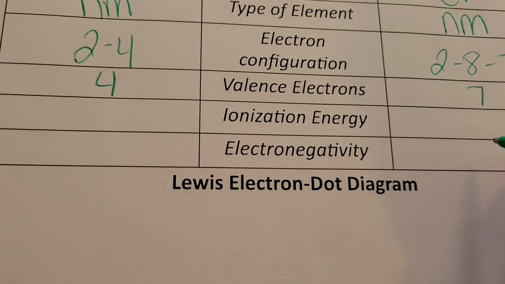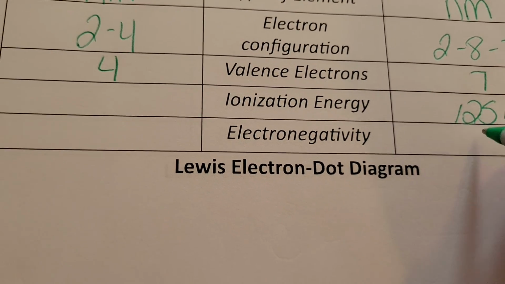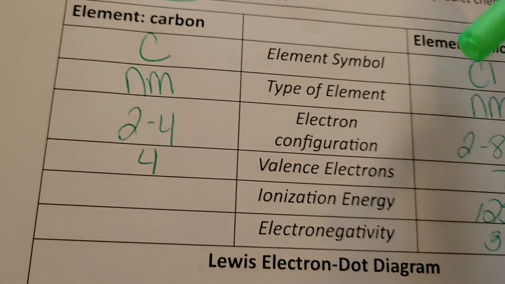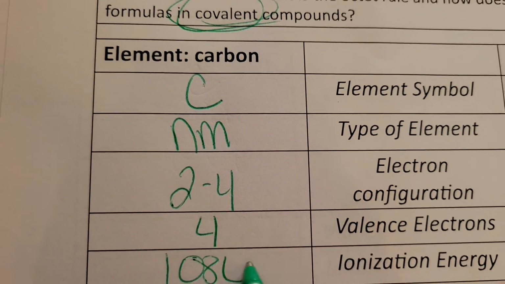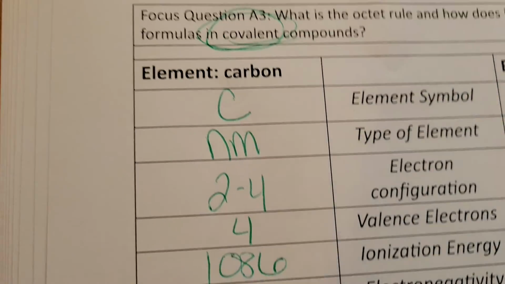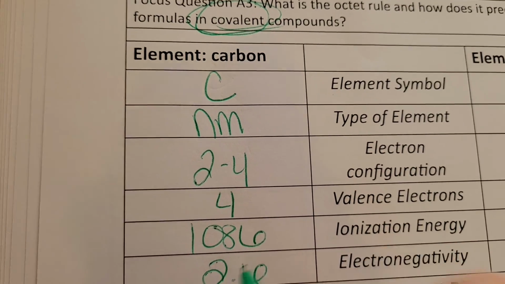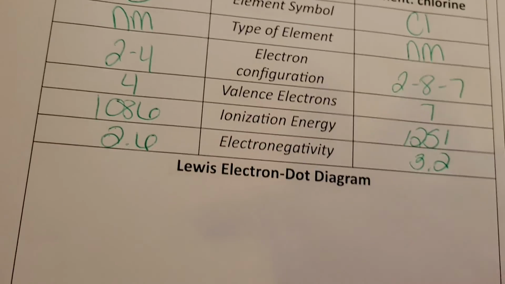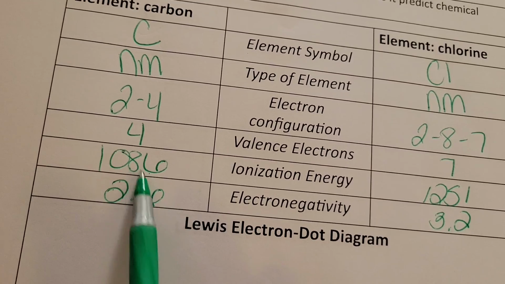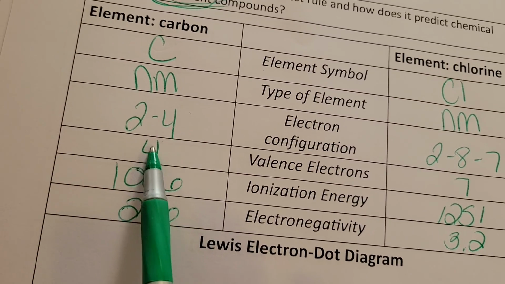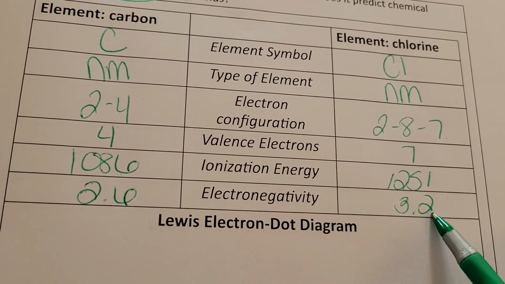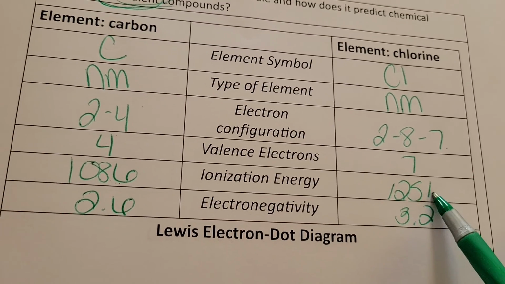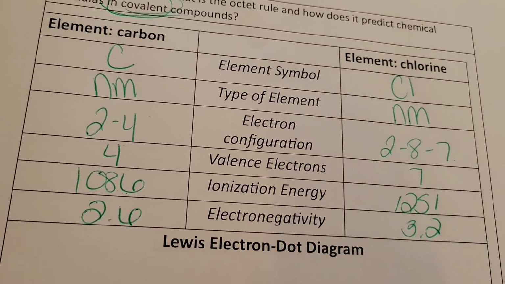So ionization energy for chlorine is 1,251 and 3.2, and carbon is 1086 and 2.6. Okay, so again, it kind of makes sense that these are both sort of in the middle because it's 4, whereas the chlorine is very attractive for an electron, very difficult to remove an electron.